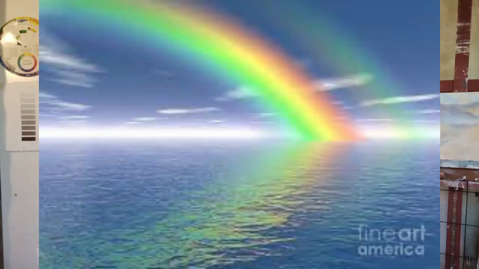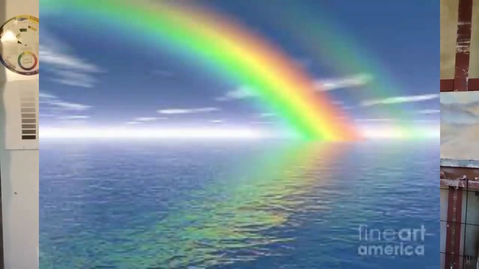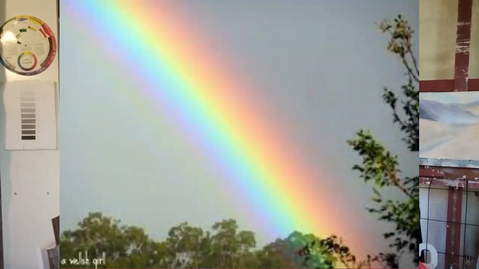So first of all, I know we all know what the colours of the rainbow are, but I think it's a really good idea to refamiliarize yourself, if you like. Here are a few pictures that I found on the internet of the rainbow, different images. Looking at them, it's inspiring. They're very lovely.